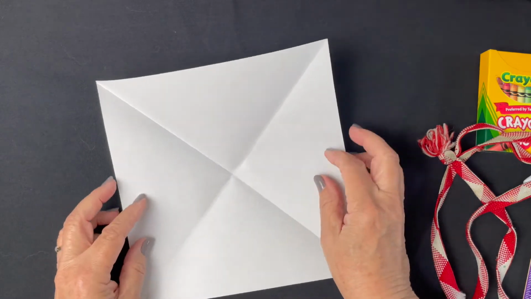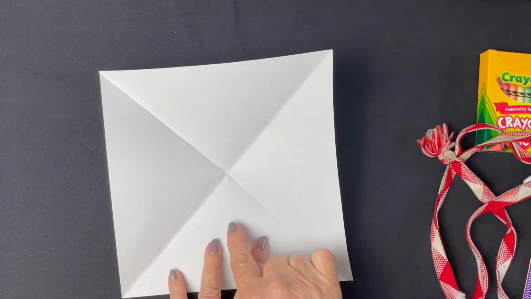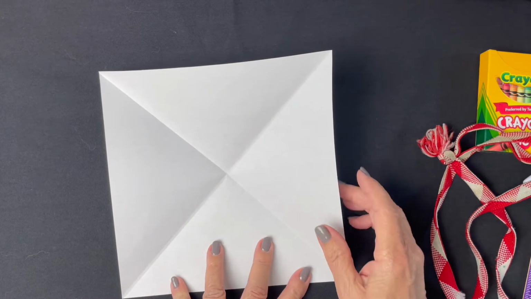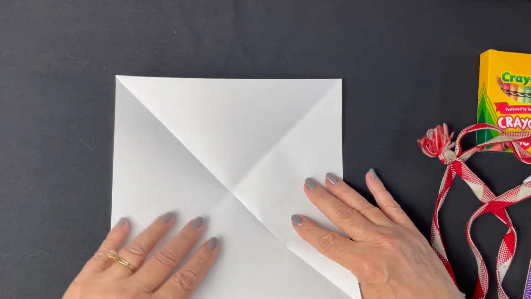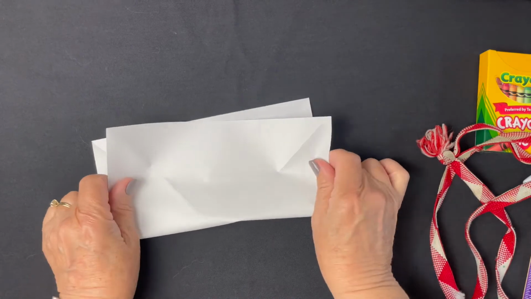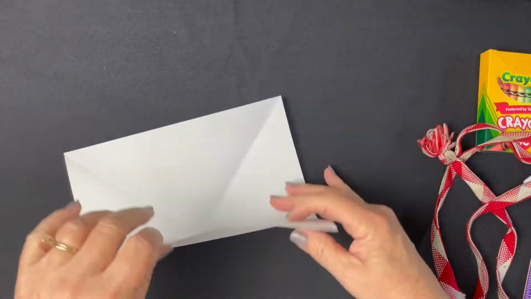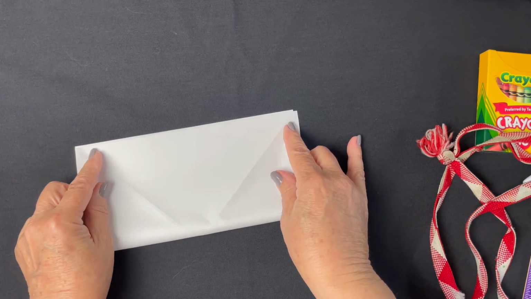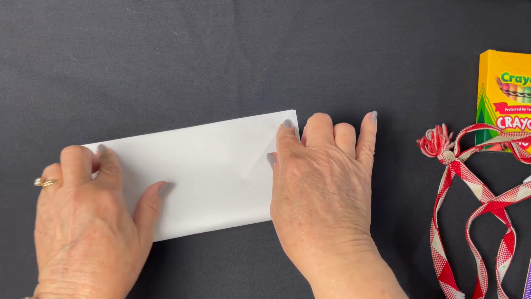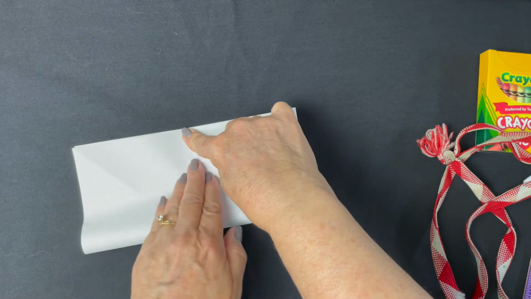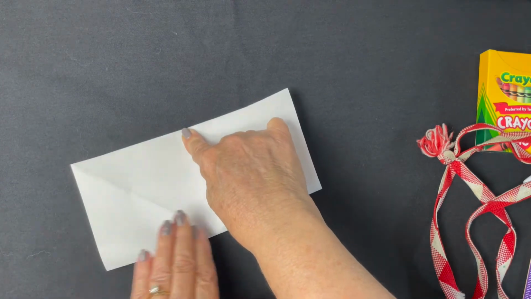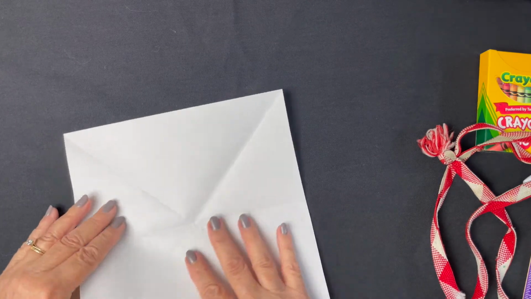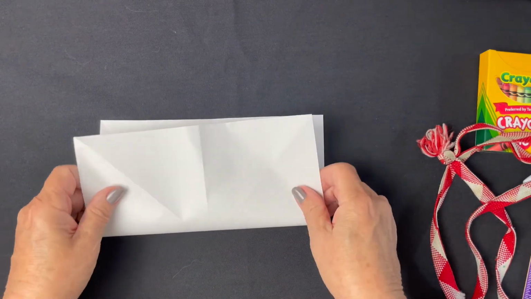Now, what we have is 4 different sections. 1, 2, 3, 4. But we need 8. Here's how we'll achieve that. I'm going to fold it hot dog style by making the 2 top corners come together like so, matching that up, trying my best, holding at the top, bringing my hand down, and creasing, opening up, and I'm going to turn it and do it again.